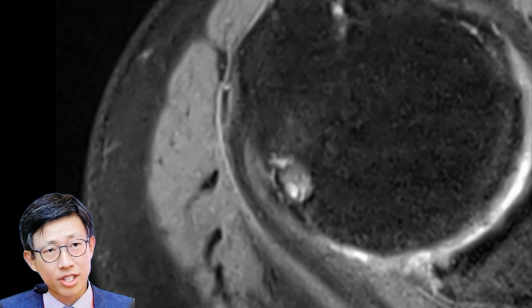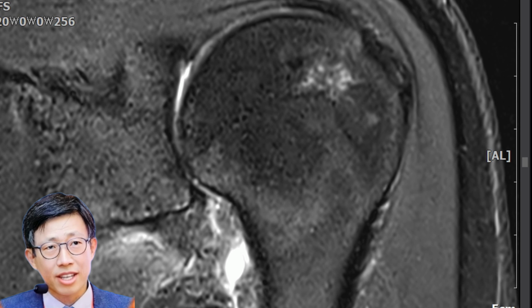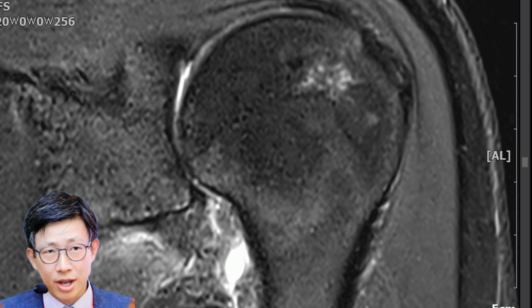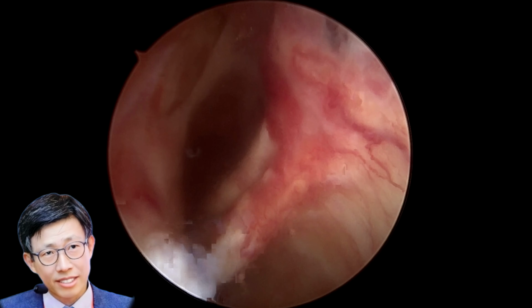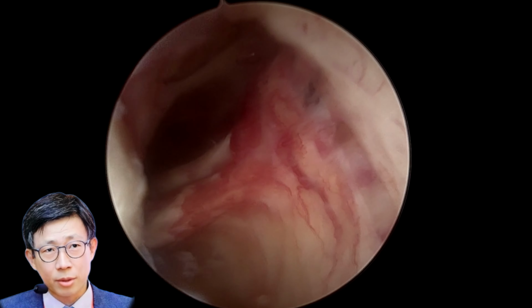The prevalence of HAGL lesions on MRIs performed for shoulder pain is estimated to be around 1.5%. However, it is important to note that HAGL lesions can be difficult to diagnose on MRI, and false positive diagnoses are common. In some cases, a HAGL lesion may only be confirmed with arthroscopic surgery.